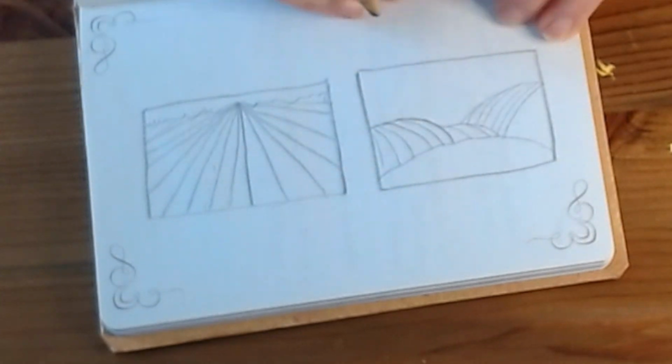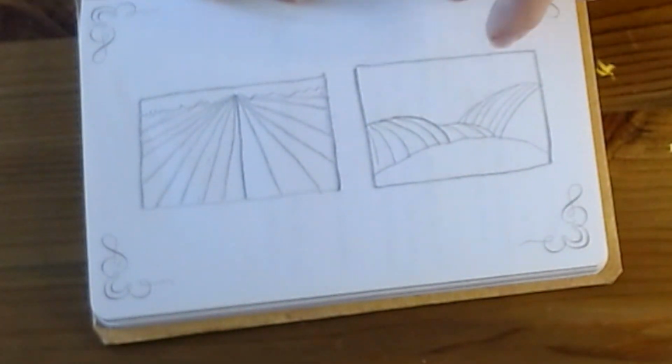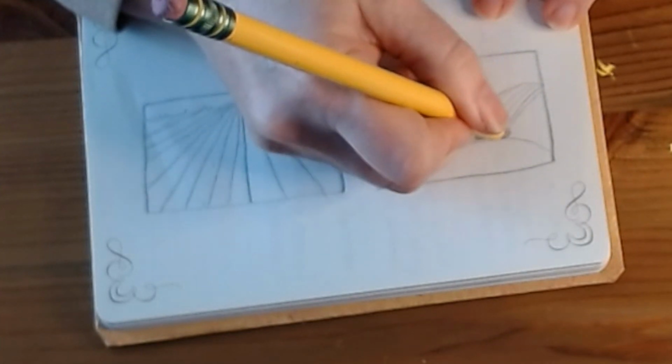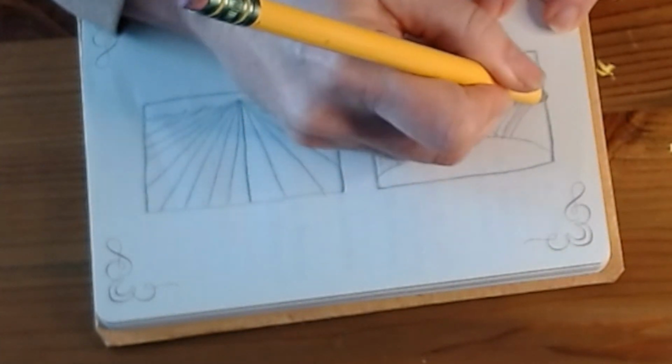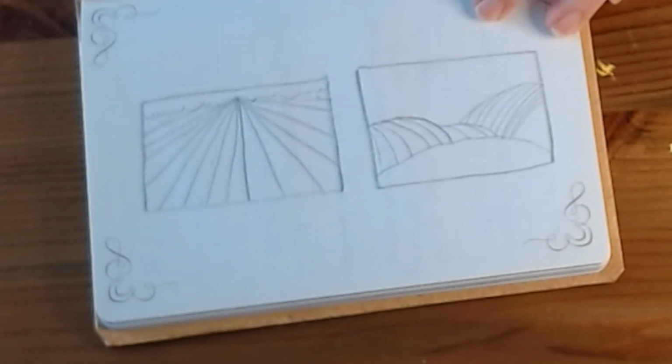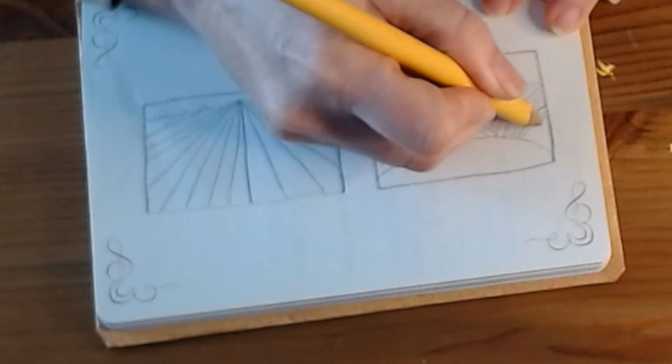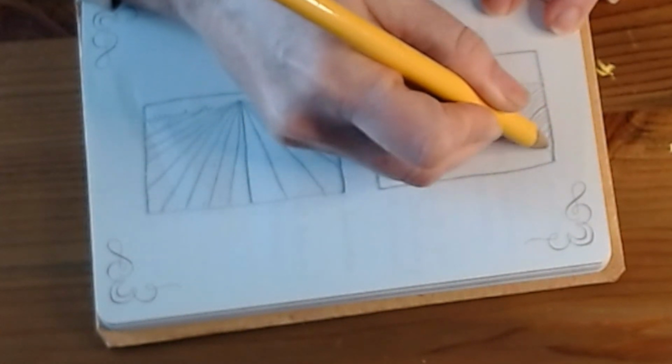The closer together you draw those curved lines, the further away the hill is going to look because you're making narrower stripes. Choose another hill to draw stripes on. Make sure they're curved lines.